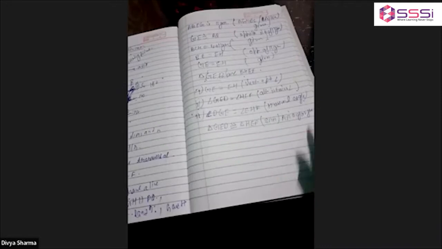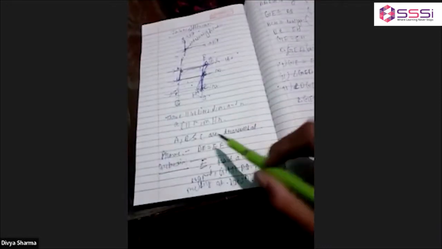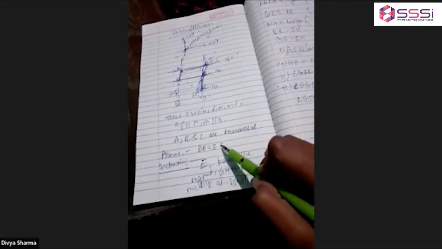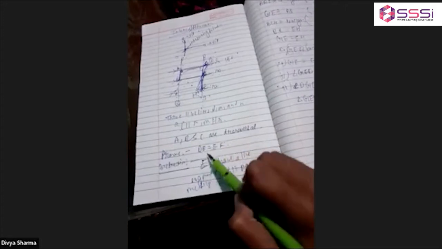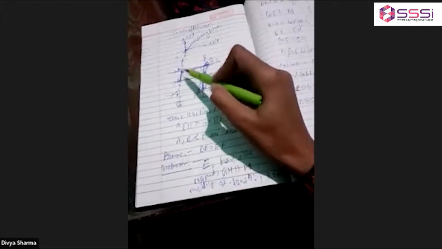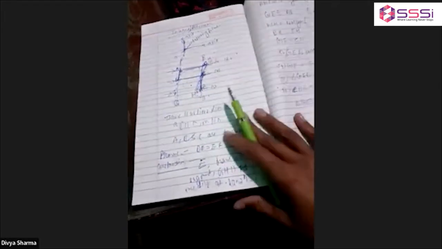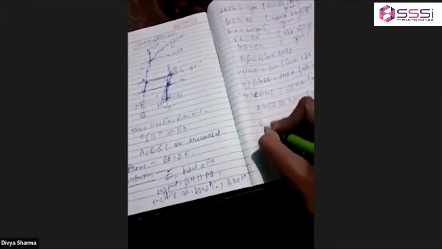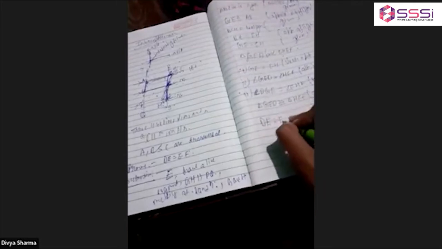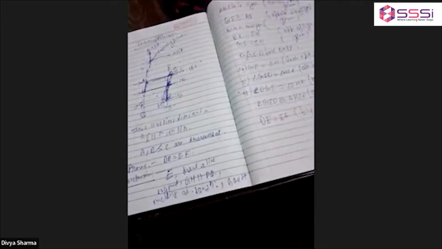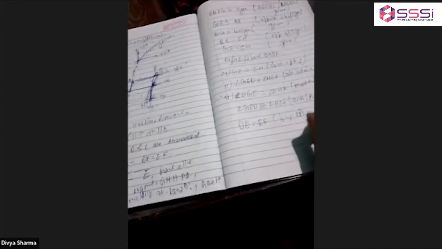So now our intercept theorem is proved, and we have to prove that DE is equal to EF. DE is equal to EF by CPCT. We state the reason: CPCT.